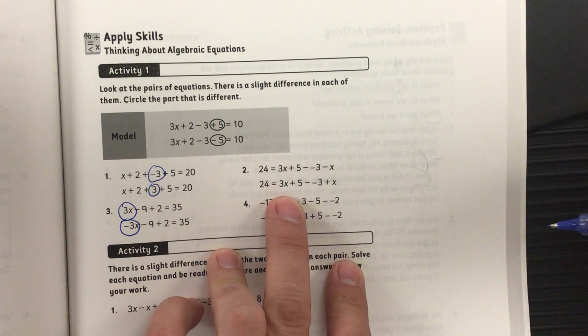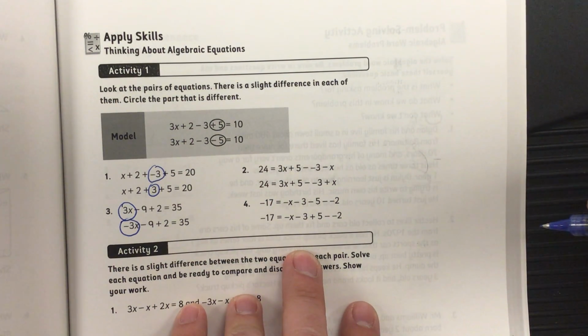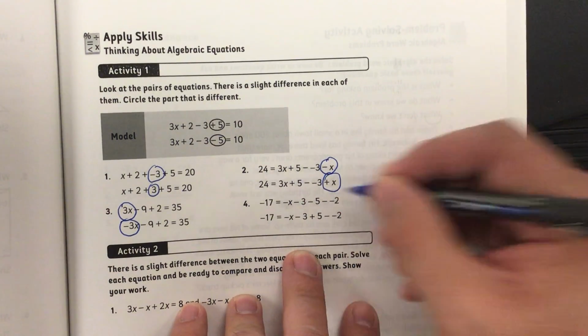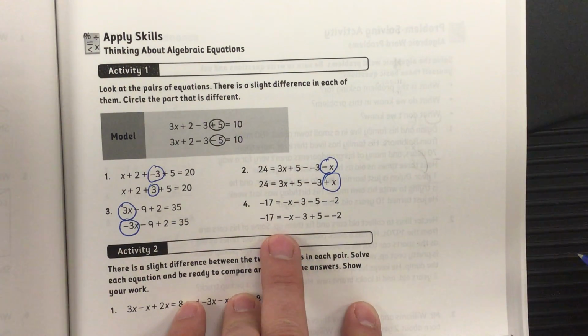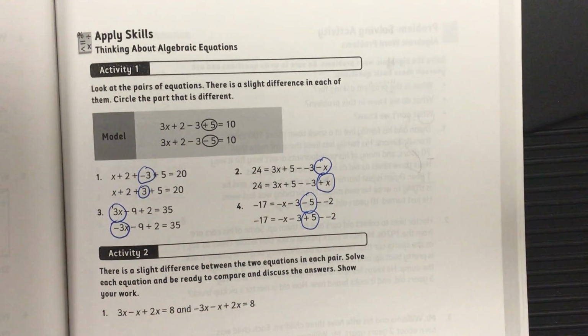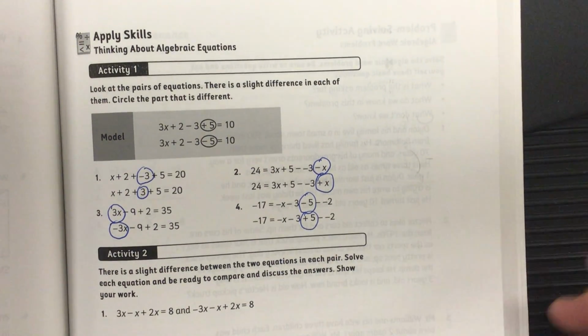How about number 2, Kira? The minus x and plus x. And the last one? Madison, see a difference? The negative 5 and 5. Now, do you think those things would drastically affect your answer? Yes, they would. Those signs are super important.